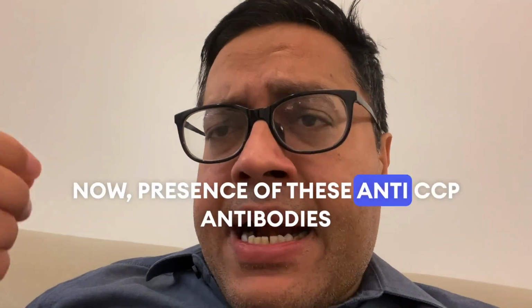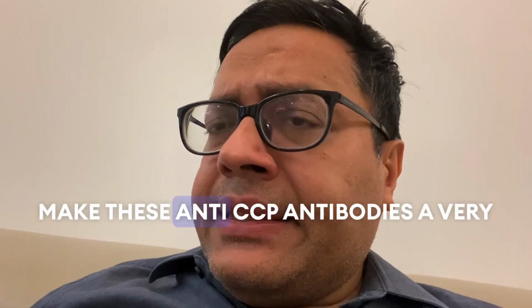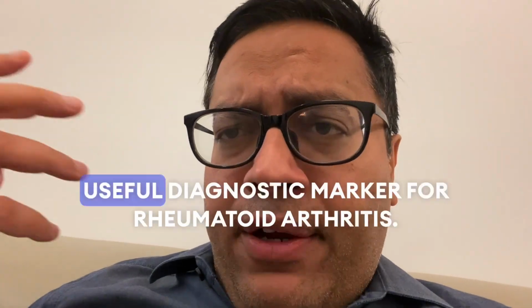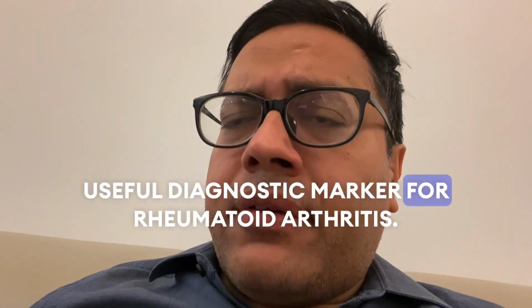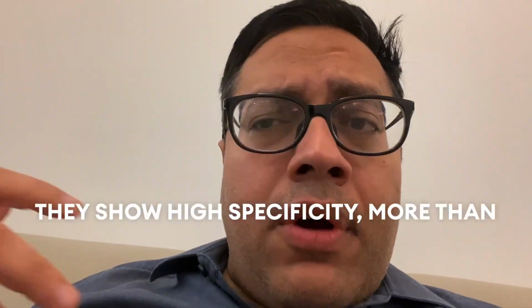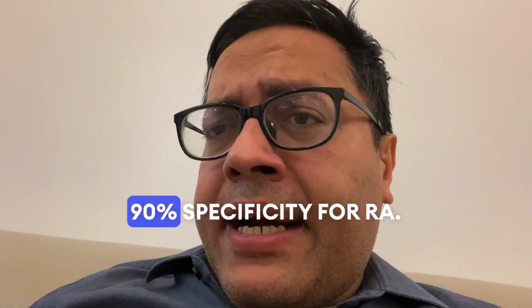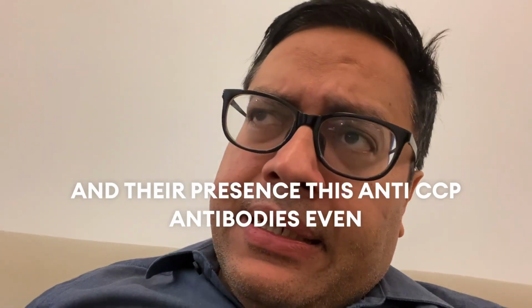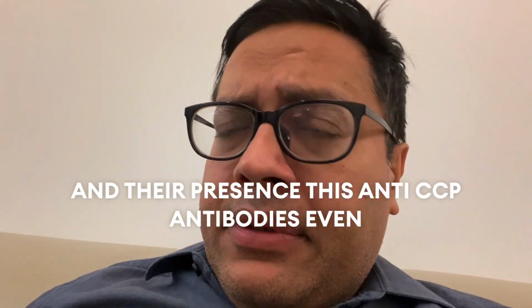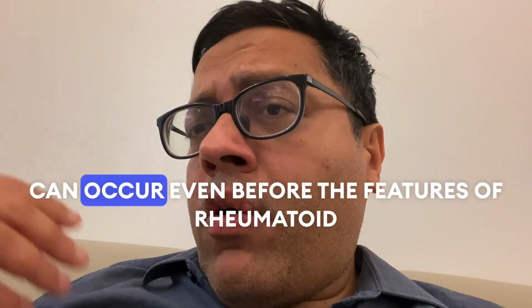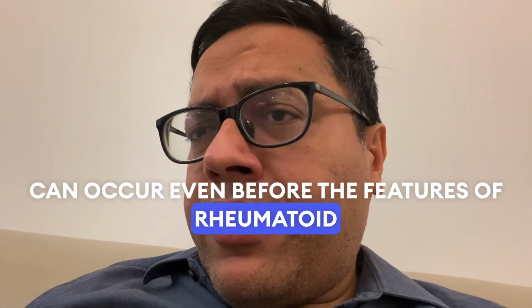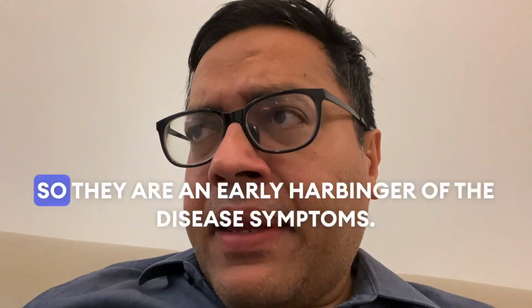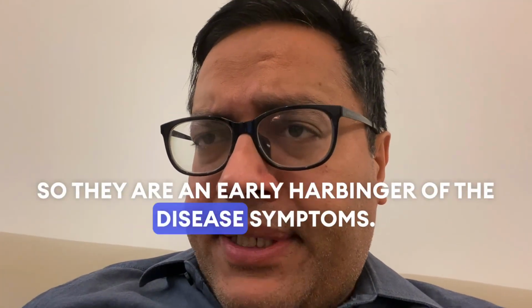The presence of these anti-CCP antibodies makes them a very useful diagnostic marker for rheumatoid arthritis. They show high specificity, more than 90% specificity. Their presence can even occur before the features of rheumatoid arthritis are seen in the patient, so they are an early harbinger of the disease symptoms.